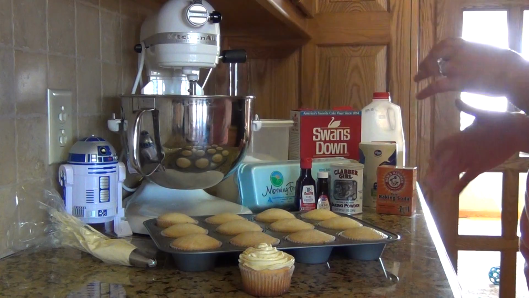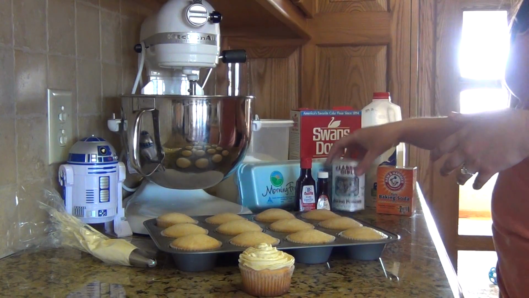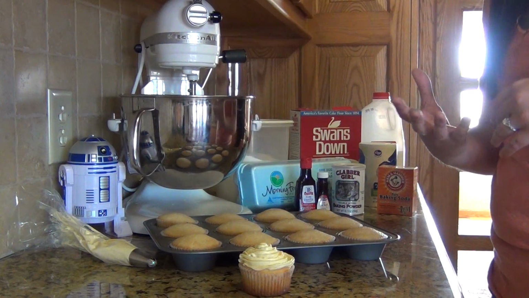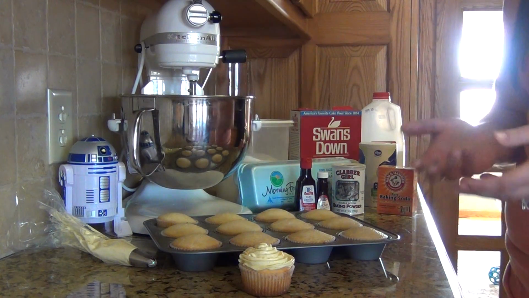and you wouldn't want to present that to your guests. So I hope that kind of clarifies the difference between baking powder and baking soda, and also goes a little bit into the science of emulsions and emulsifiers.